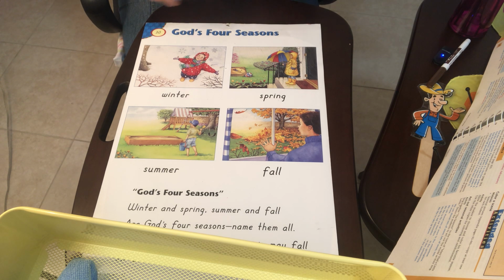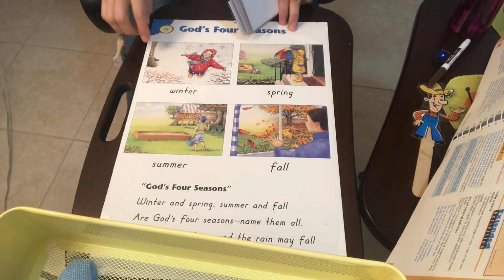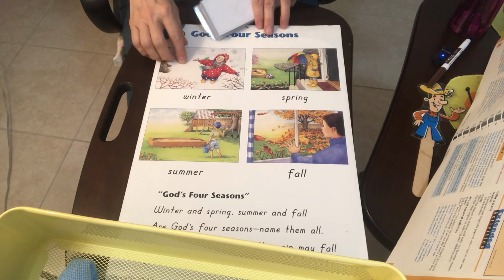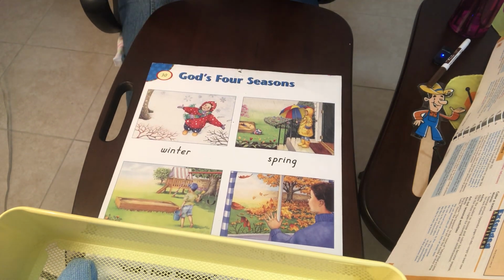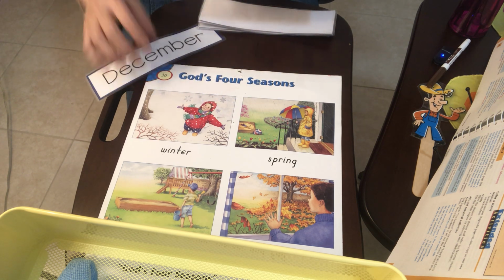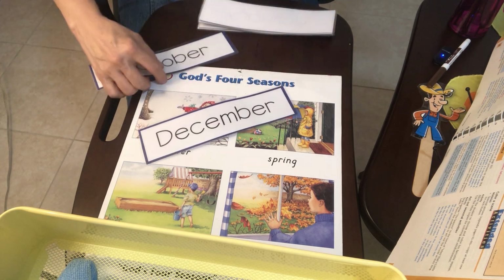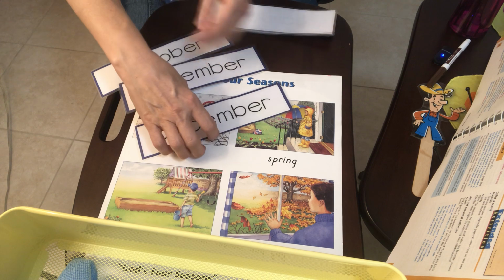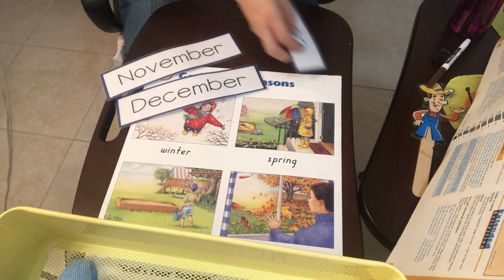Okay, in the winter, when there's snow and snow-related activities, that has 3 months. December, let's start with the first one. October, November, actually, sorry.